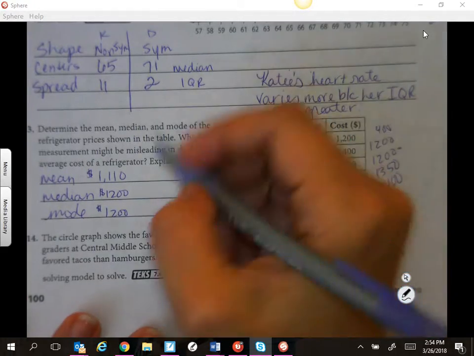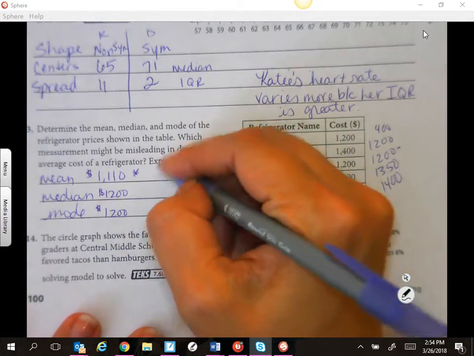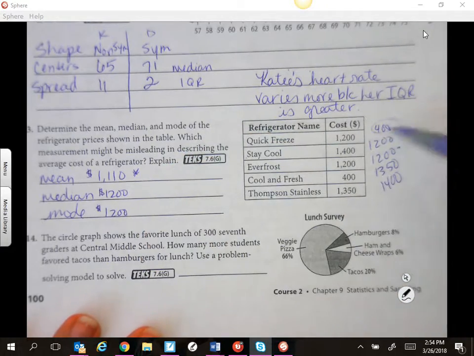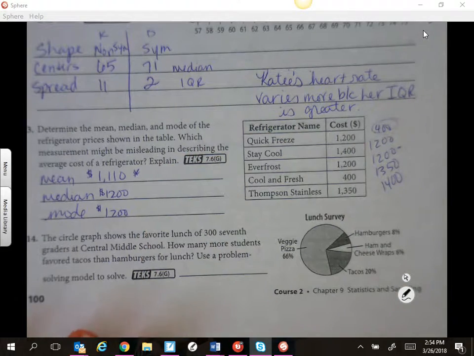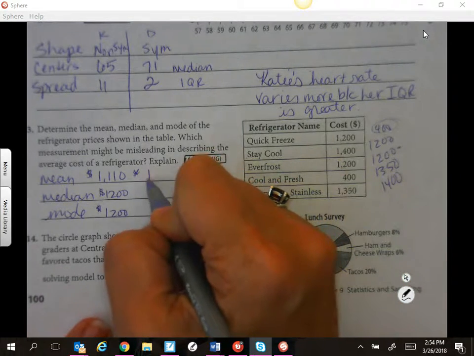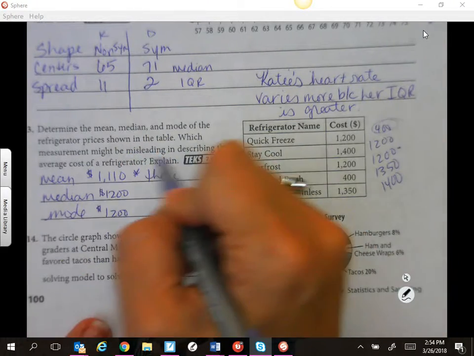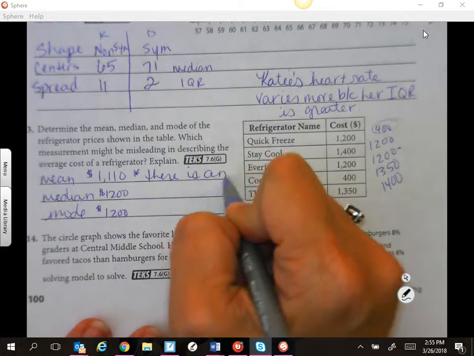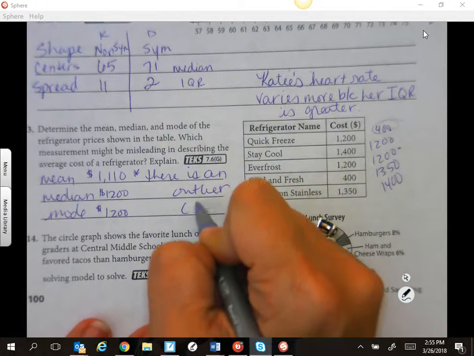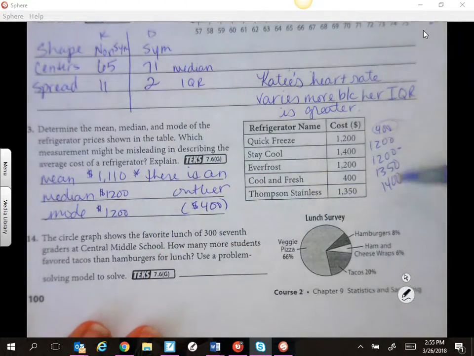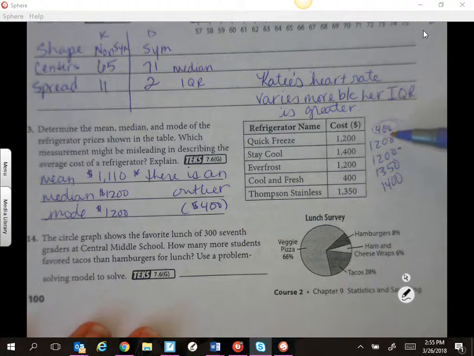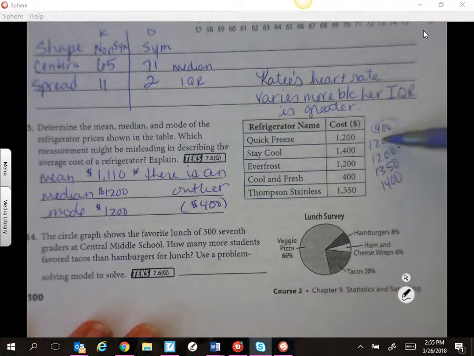So which of these might be misleading? Well, the mean. The mean is going to be misleading. And it's misleading because this 400 is an outlier, so it's going to cause the mean to be lower. We can say, so again, the mean, there is an outlier. We can put the 400. So if you have an outlier that's lower, it's going to cause the mean to be lower. If you have an outlier that's higher, it's going to cause the mean to be higher. And it's going to skew that. If this was closer, if this was like 1,000, then it wouldn't cause that much of an issue.